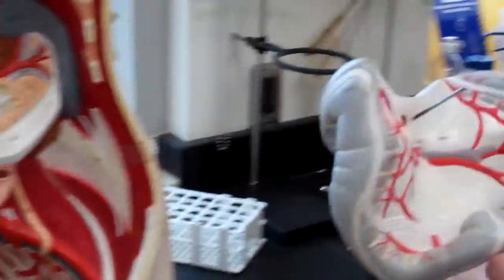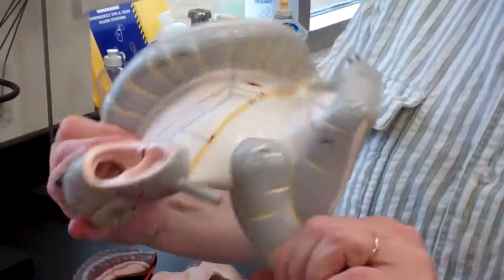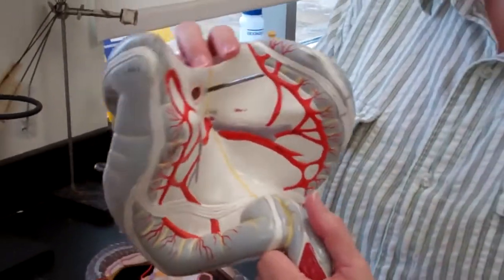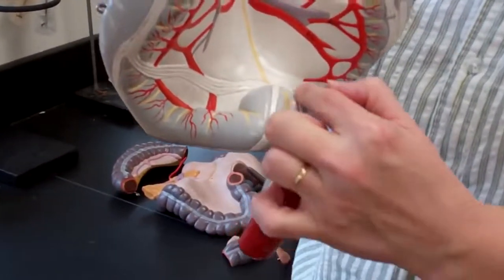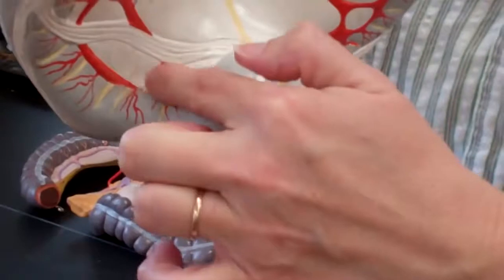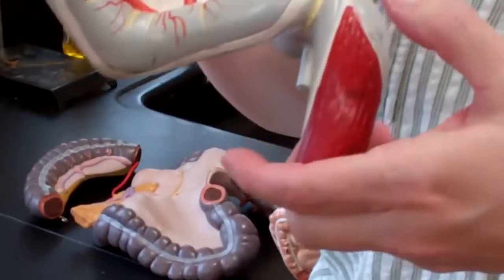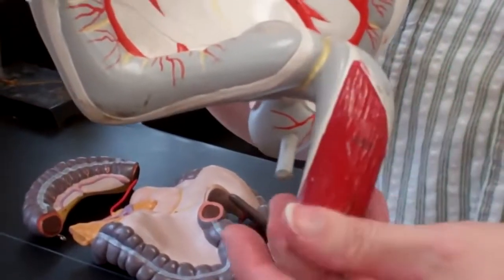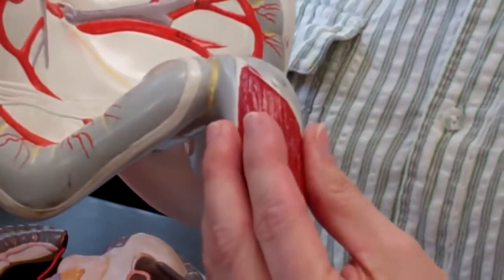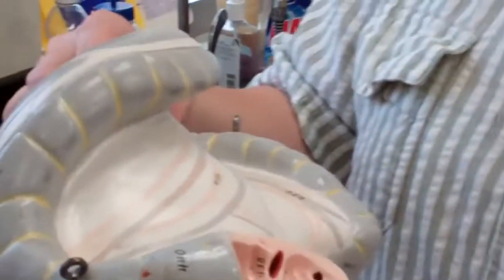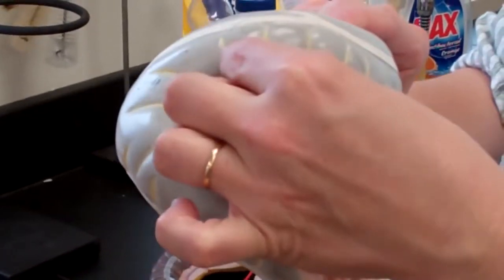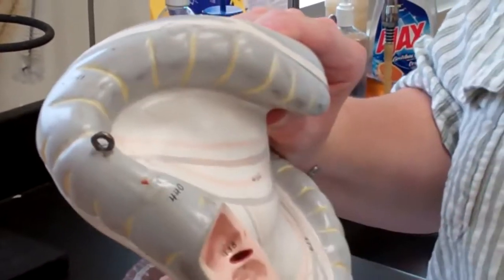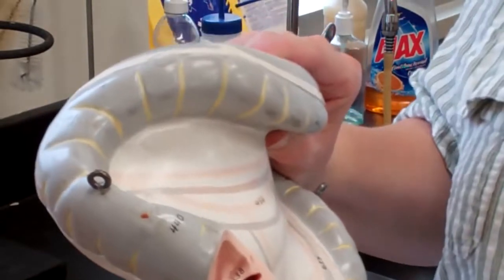The model I like best for the sigmoid colon is this model, because you can really see the S here, or the bend, or the curvature of the colon. So this is the sigmoid colon. The minute you start to see some muscular tissue, you know you've reached the rectum. All right. The little constrictions, the gray squares in between each area here, these are called the haustra, and they help to make fecal pellets.